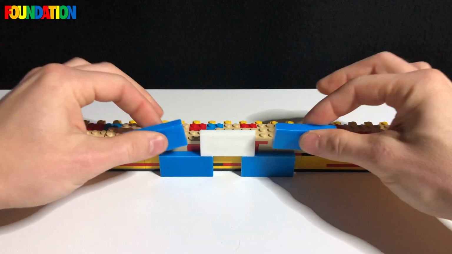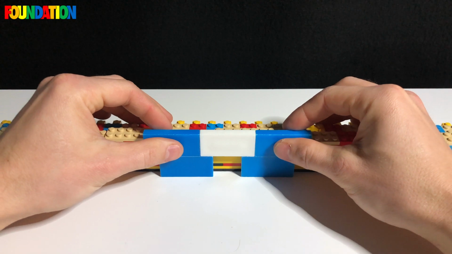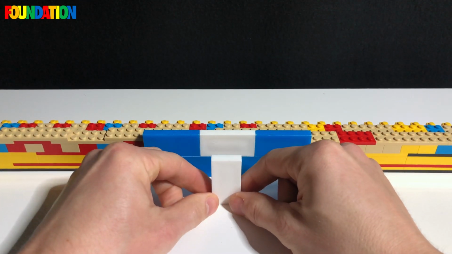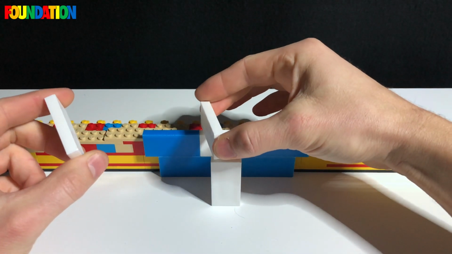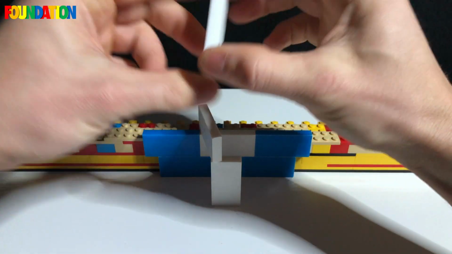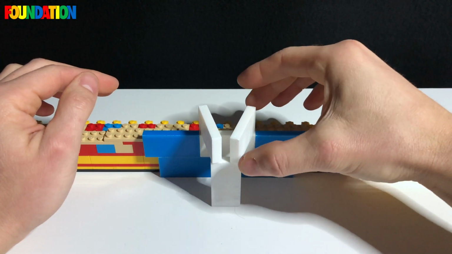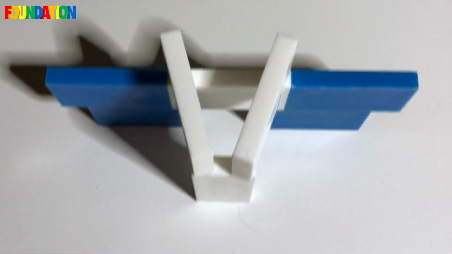So I place two additional blue dominoes. Next, I center a white vertical domino. Then I place two additional white dominoes. I line up the edges with the existing white domino, making sure not to touch the blue dominoes.